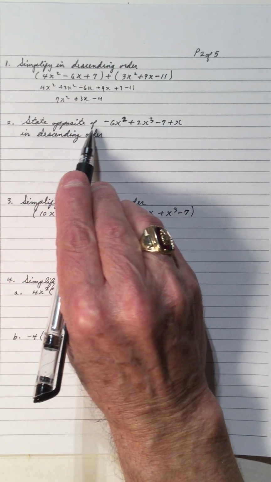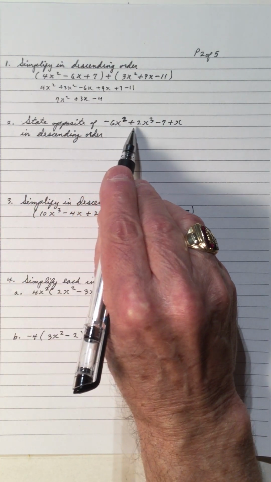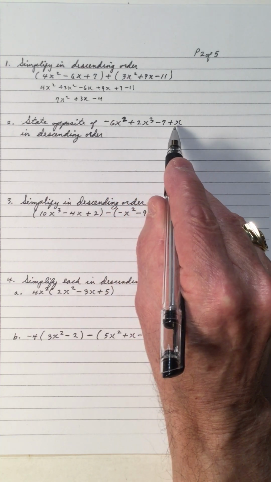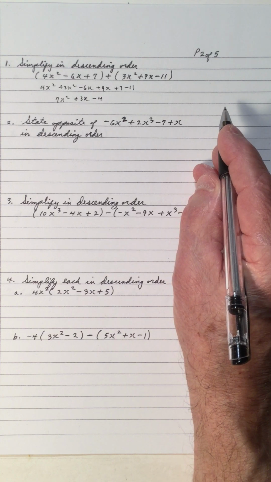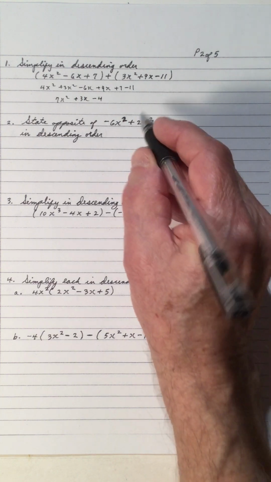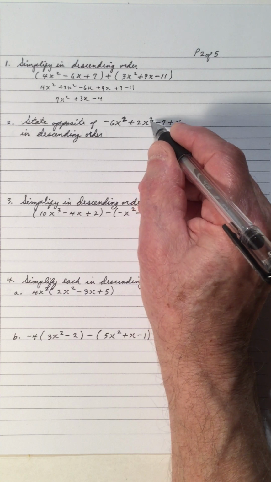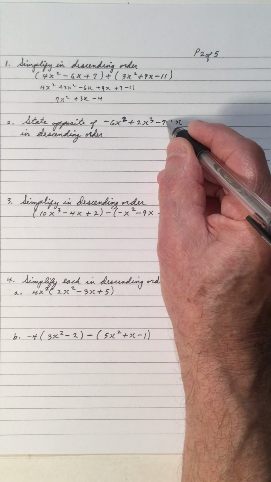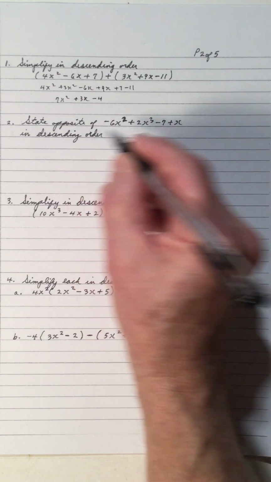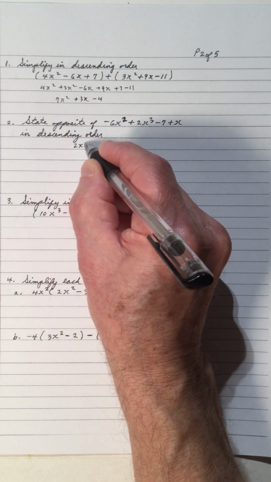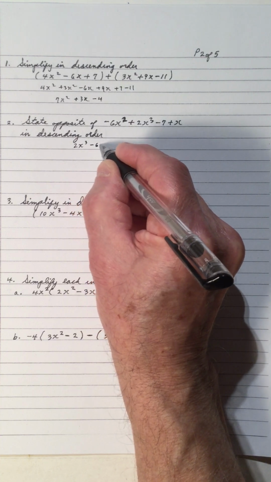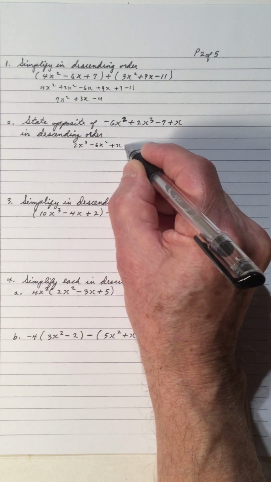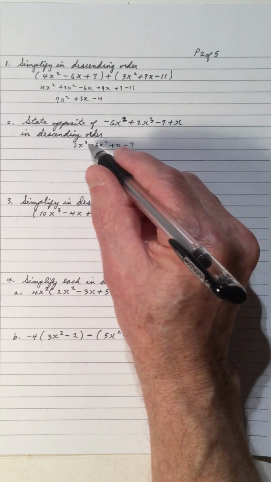Number 2, state the opposite of negative 6x squared plus 2x cubed minus 7 plus x in descending order. First of all, let's do the descending order. So the descending order is the powers of, this is 3, 2, 1, and that's x to the 0. So we have 2x cubed minus 6x squared plus x minus 7. So that's the descending order.